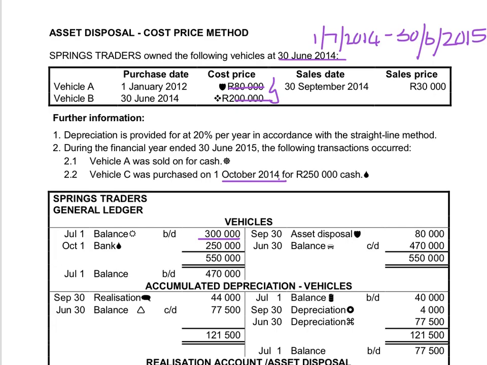Depreciation is provided at 20% in accordance with the straight line method. Vehicle A was sold for cash and vehicle C was purchased on the 1st of October for 250,000. So in my vehicles account, I will indicate that vehicles increased with 250,000 on the 1st of October.